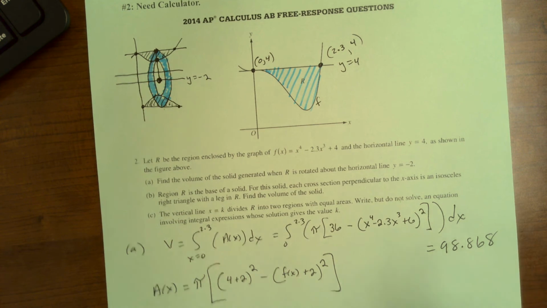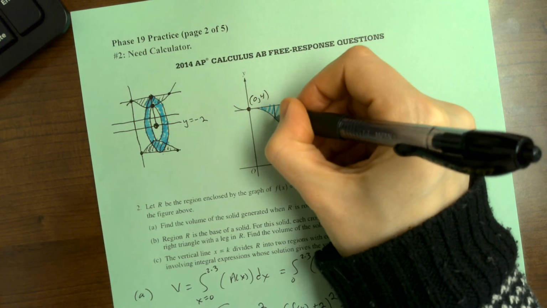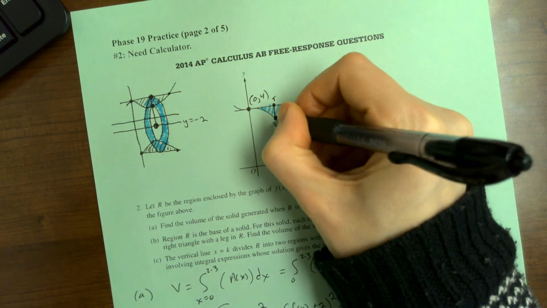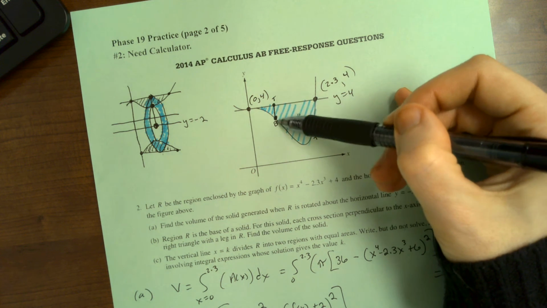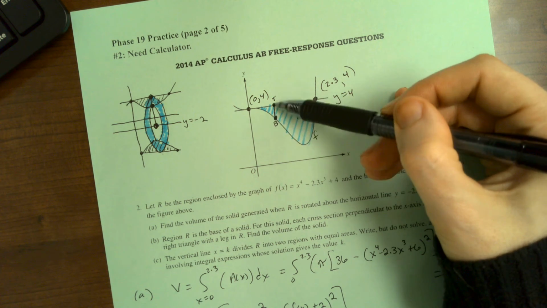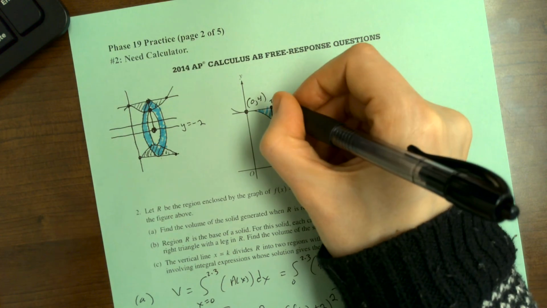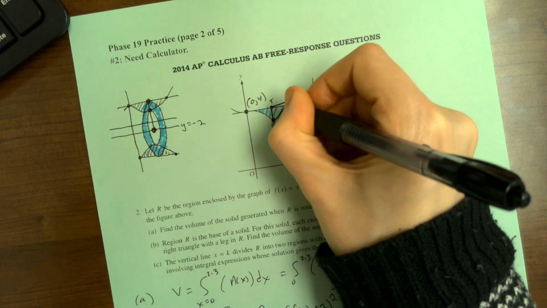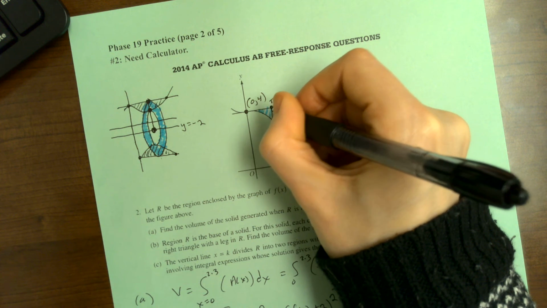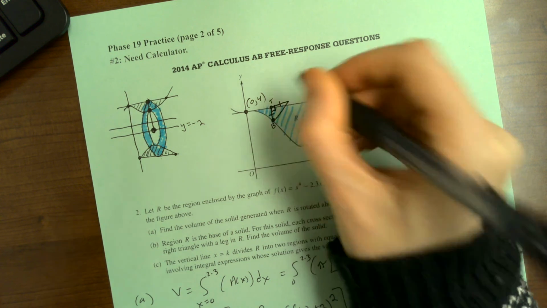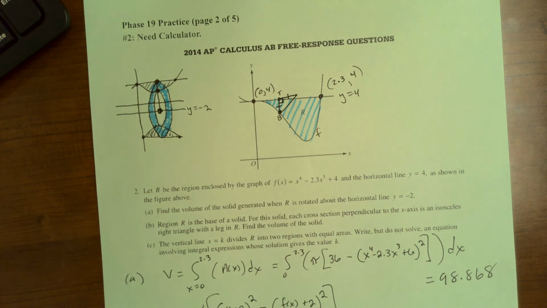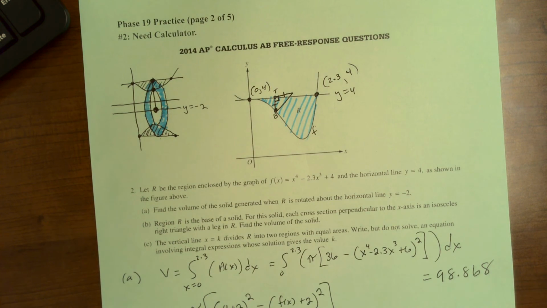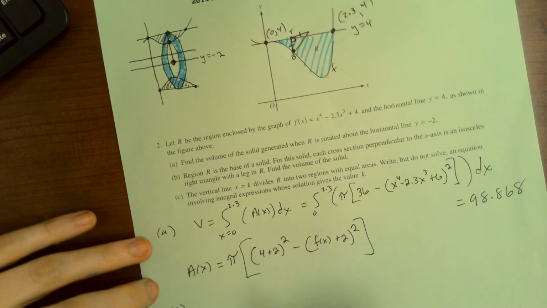So what this means, guys, when they say with a leg in R, they mean that we're going to be using top minus bottom. This is a leg of the isosceles triangle. It's a right isosceles triangle. So there's the right angle, and then the base and the height are the same. And these are coming up out of the paper, and there's infinitely many of them. So I'm going to do the same thing.